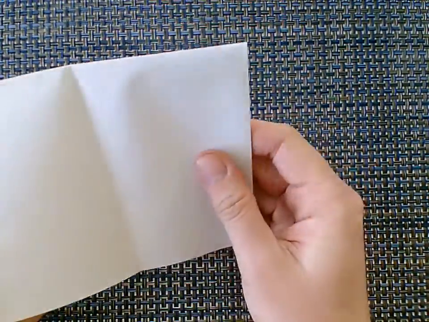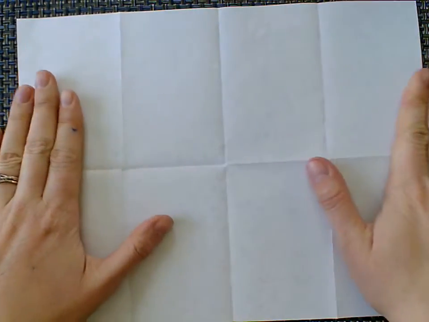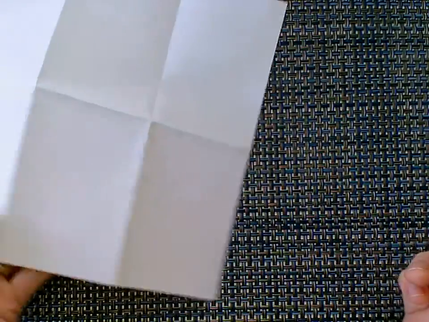Like, Miss Christine, isn't this just making a little booklet? Yeah, kind of, but we're not going to hold it like a booklet. We're going to unfold it. And what you end up with is a piece of paper with 8 different rectangles. And if you really want to use the back side, you can have even more, up to 16 rectangles.